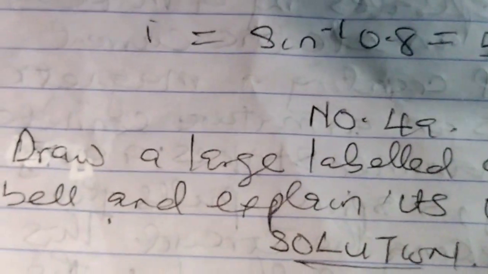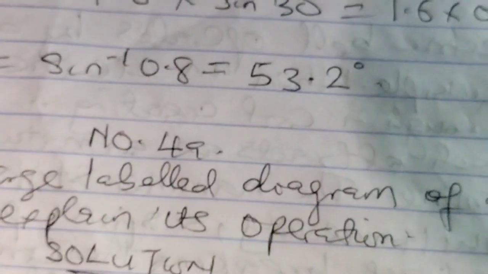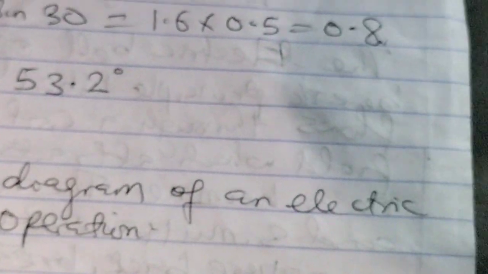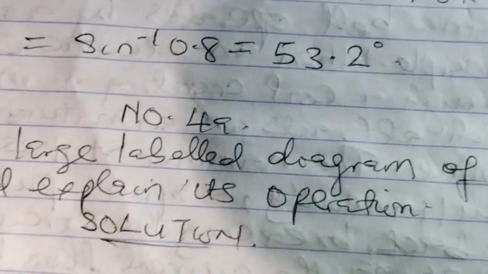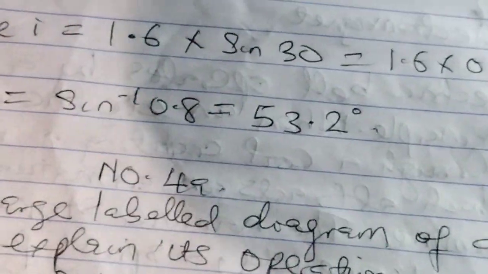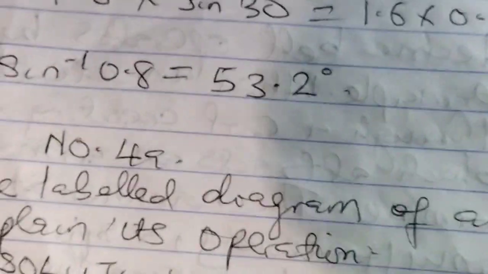Number 4A says draw a large labelled diagram of an electric bell and explain its operation. So we're not going to look at this question because of its bulky nature. We'll try to concentrate on the calculation aspect. So you can read it off from a good textbook.